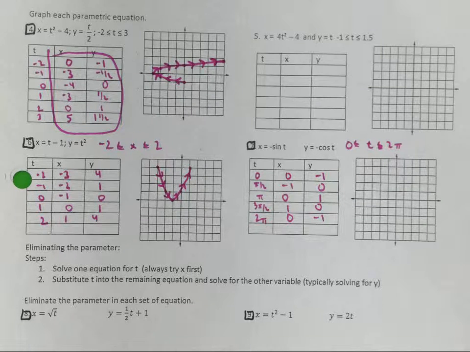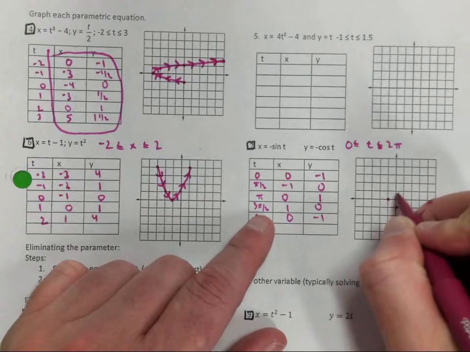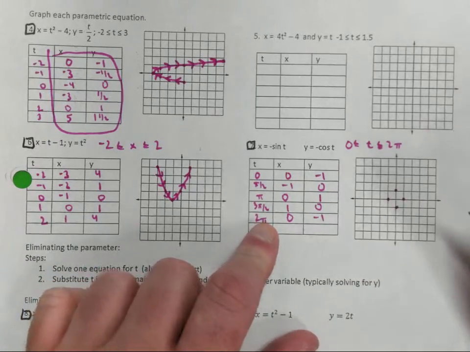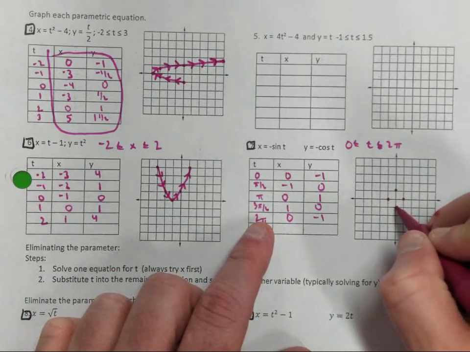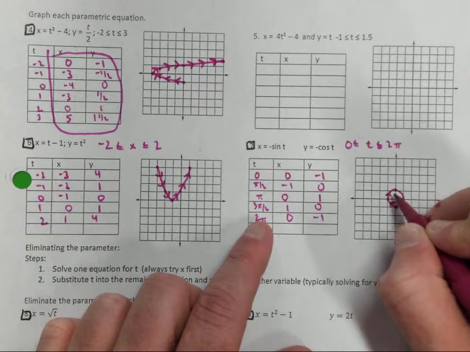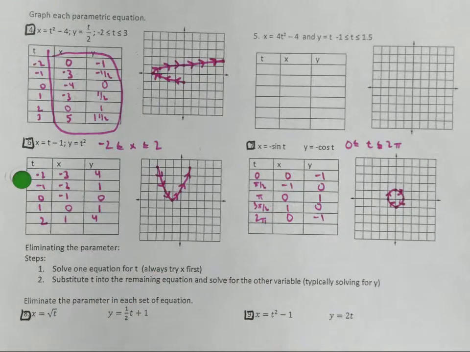Now, the key thing here is when you graph it, connect the dots, but then you have to go back and put arrows showing in which order these points were graphed. Does that make sense? So that's the big thing. So watch this. I'm going to graph 0, negative 1, negative 1, 0, 0, 1, 1, 0, and it goes back. So it is a circle. But I've got to go back and show my arrows in which I'm graphing that, and that is my answer.